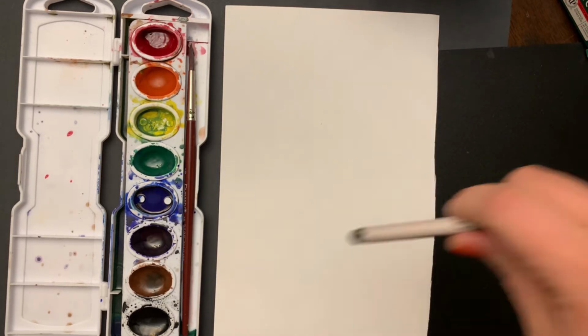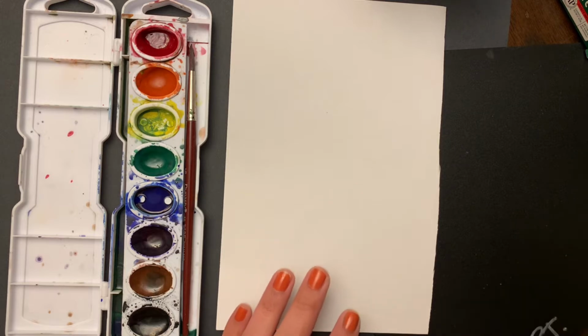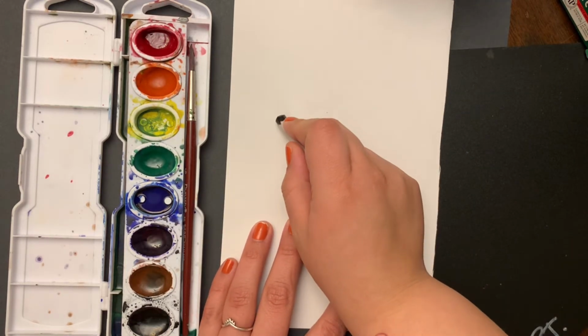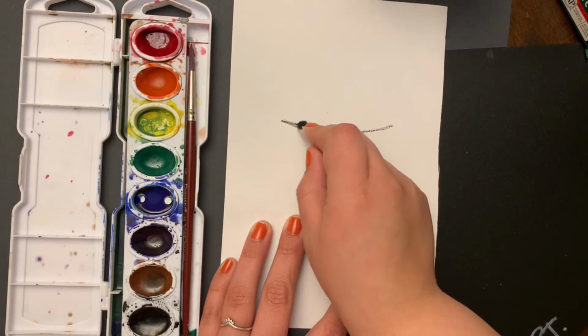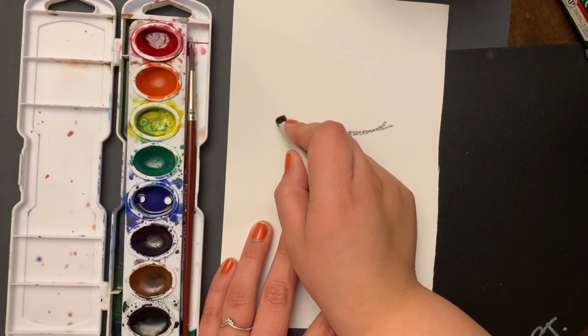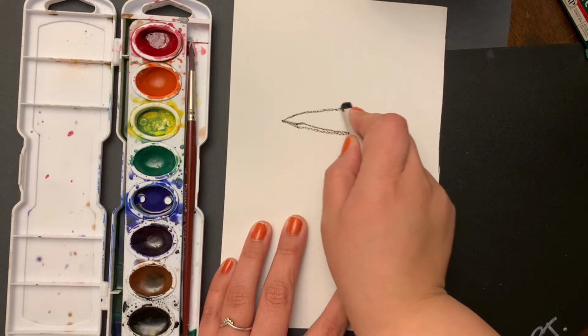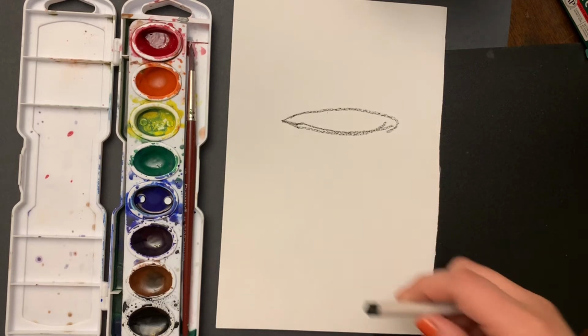So the first thing I'm going to start off with is my vase. In my vase, I'm going to have this nice curved line. I'm going to follow that curved line with another curved line on top. So I kind of have this nice skinny oval.